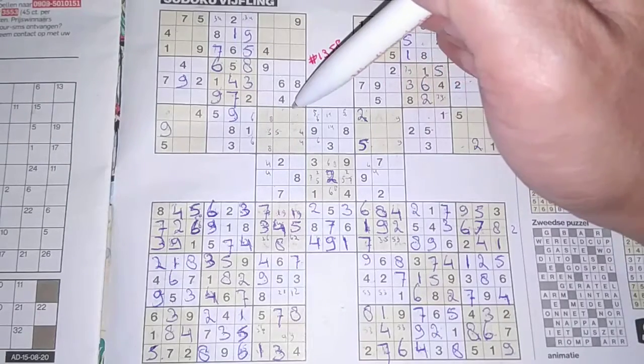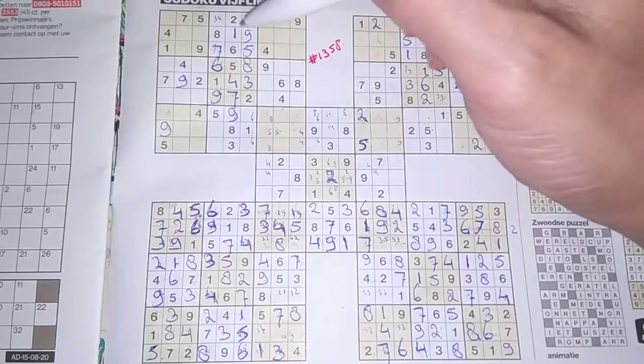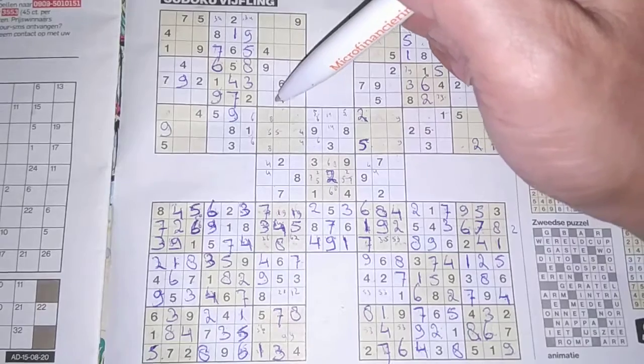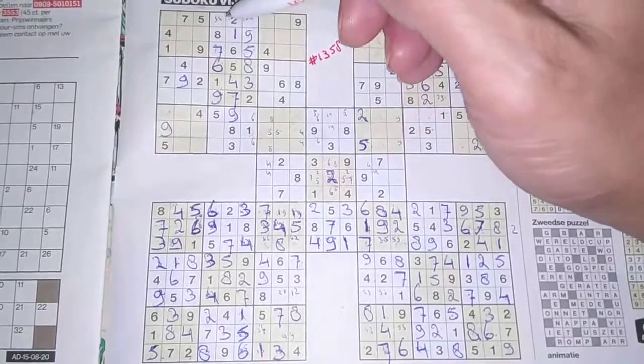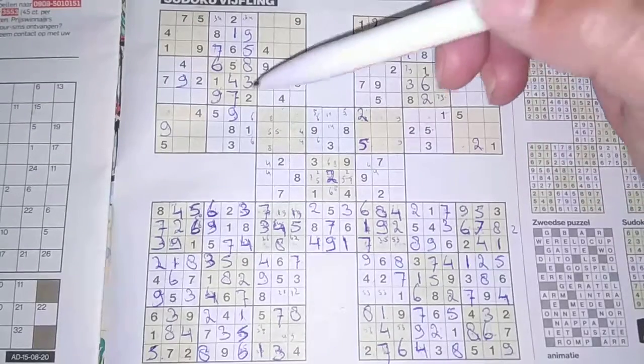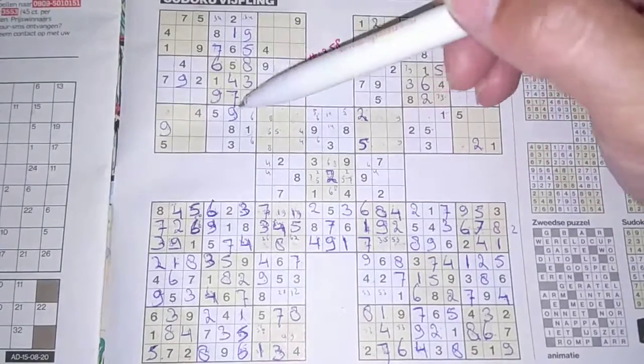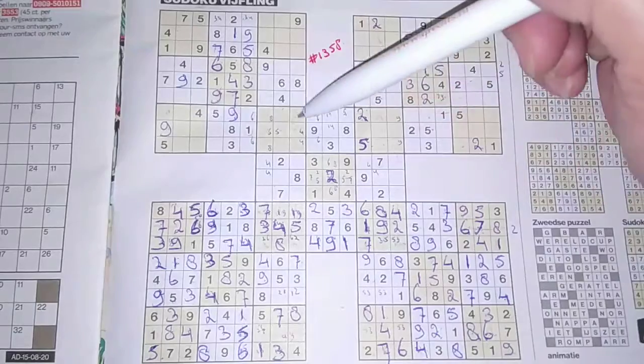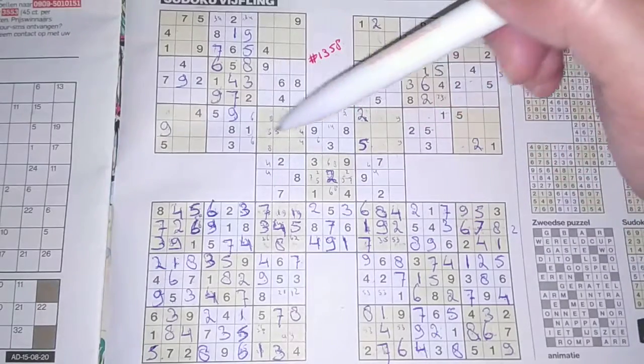1 box left. Where is that box? Wait. 3 and a 4. Yeah, no. 9 in this row. 9 in the row below.